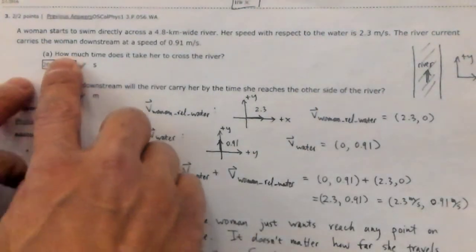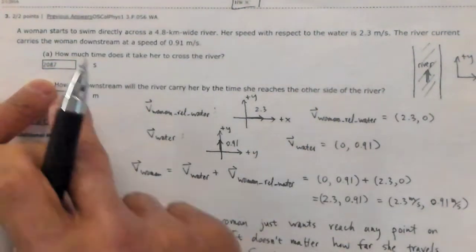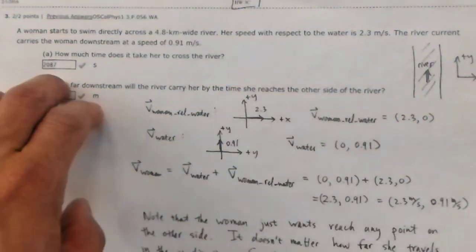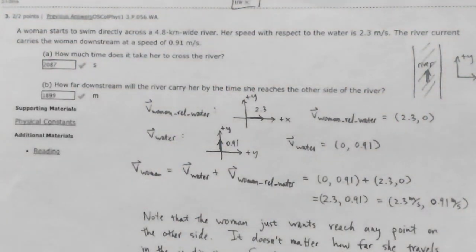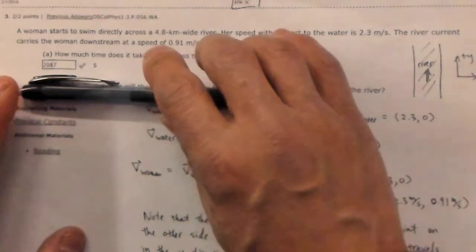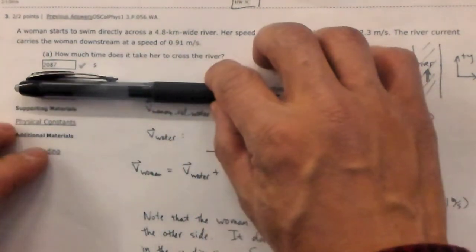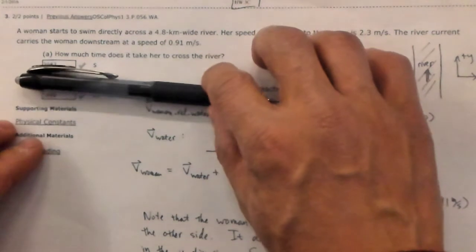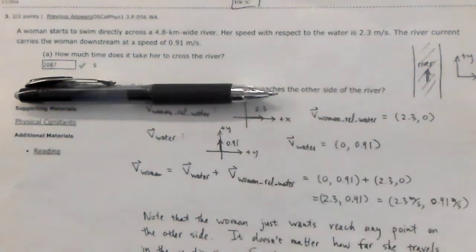All right, the question is, now you see the solution here, but why don't you try to see if you can get this answer. This is not a clicker question. This is the thing that the students in this class from 2016 had trouble with. See if we can get to 2,087 seconds.